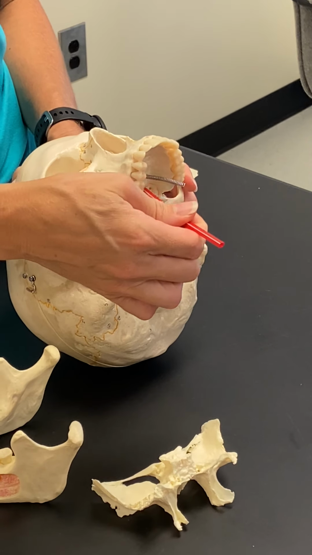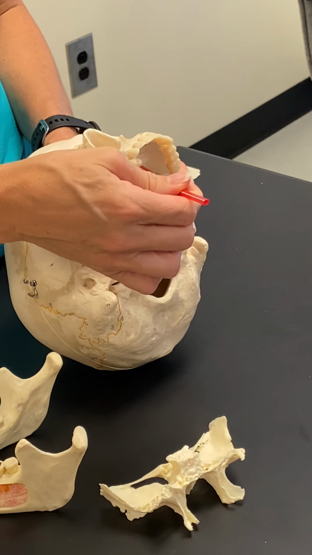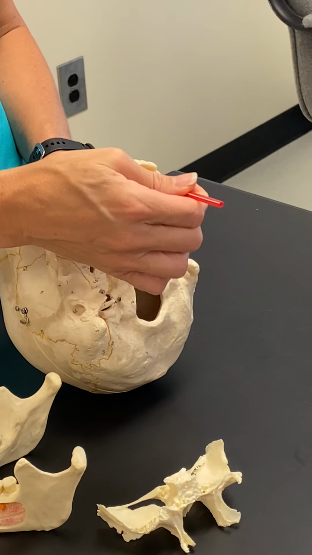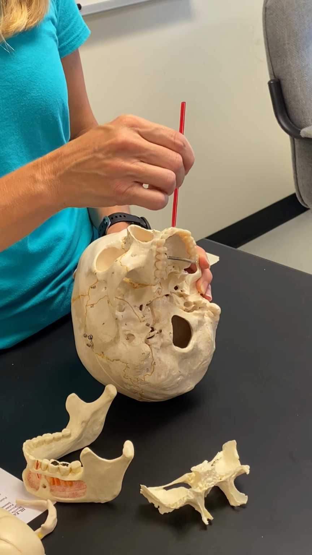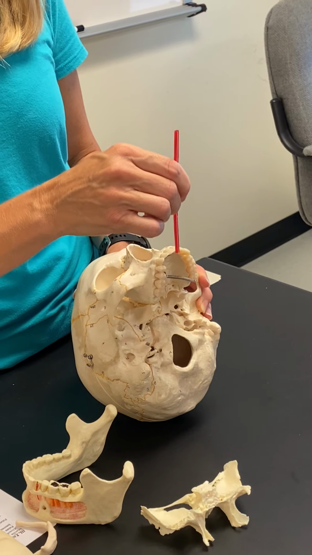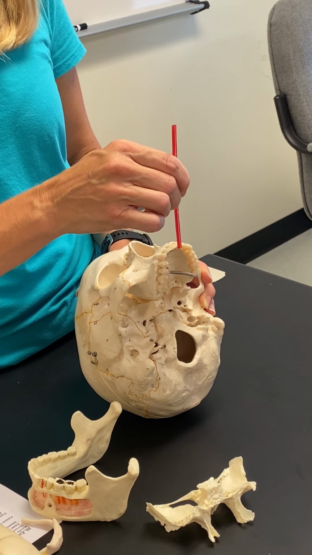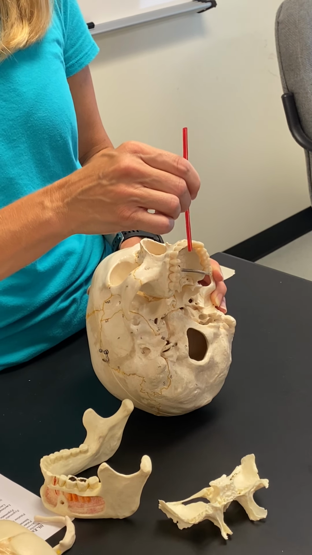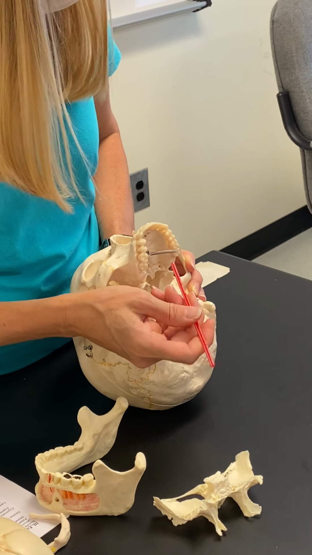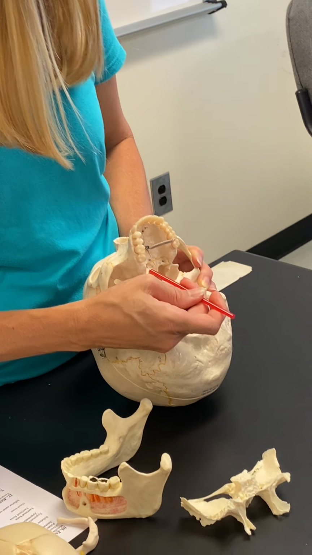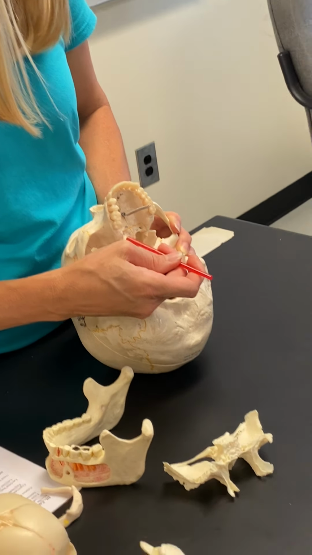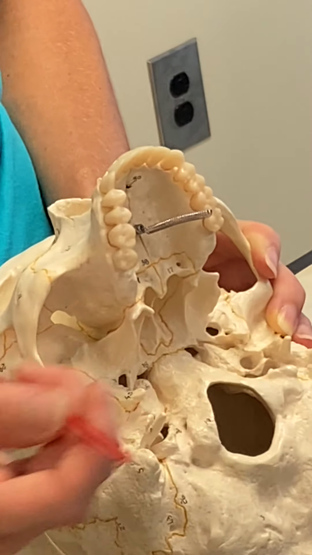Your hard palate is made up mostly of the maxillary bones. You have a dividing line that goes right down the center of those bones. That's where they fuse together, and it's called the intermaxillary suture. And a very small part of the bony palate is made up of these two tiny bones called palatine bones, and that suture also goes through them.